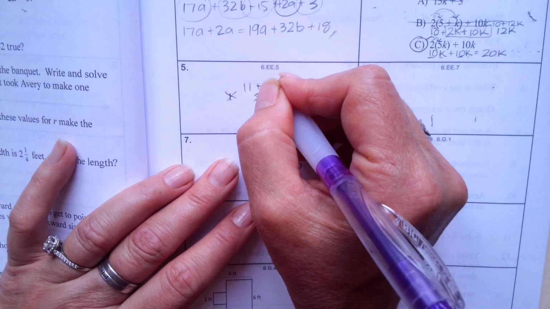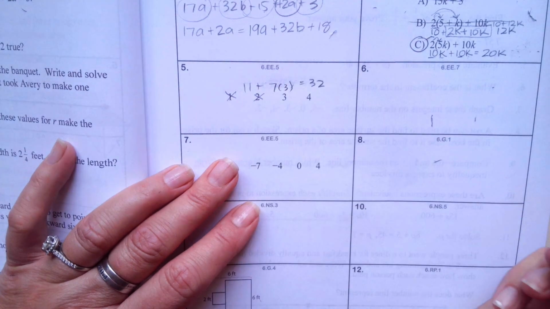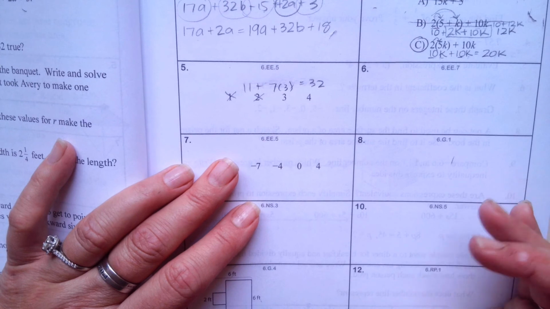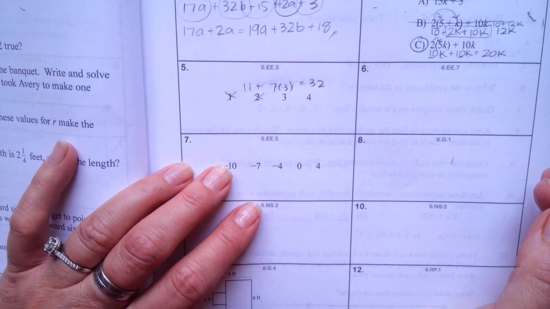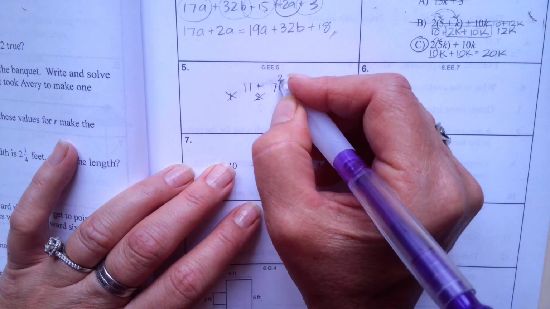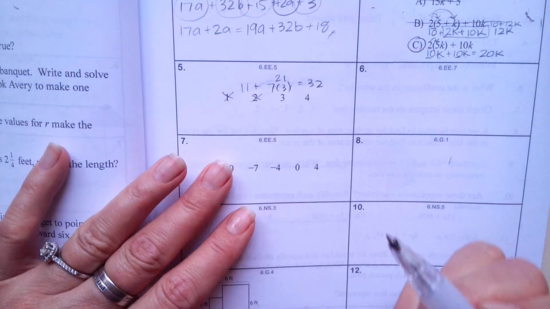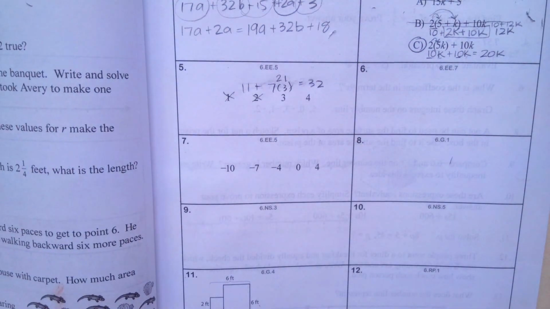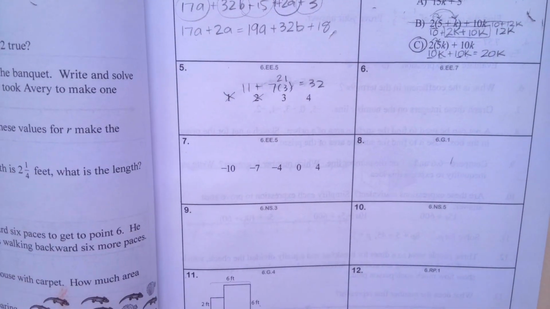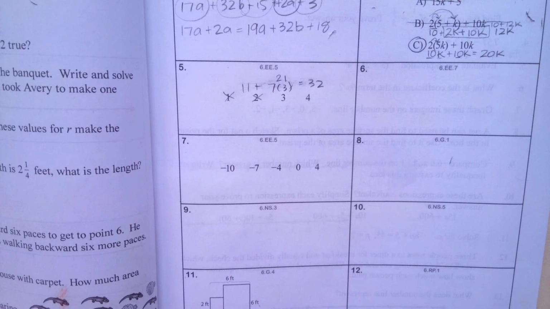What about 7 times 3? What is 7 times 3? 7 times 3 is 21. Yep. Is 21 plus 11 32? No. Are you sure?